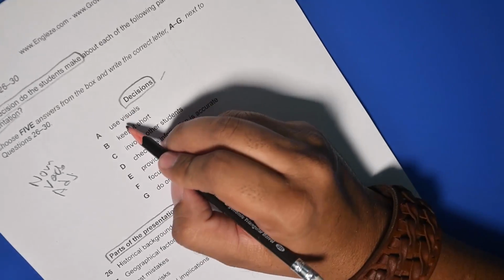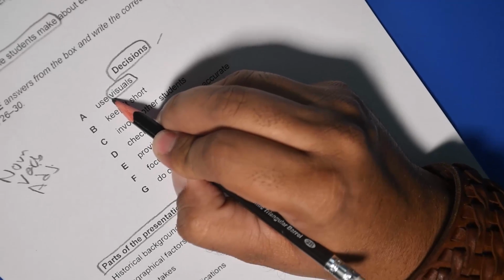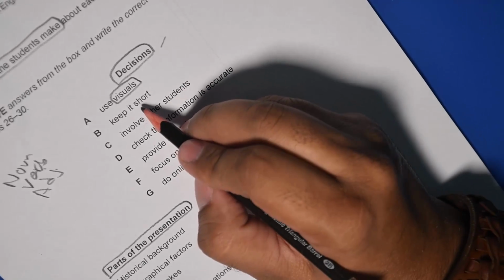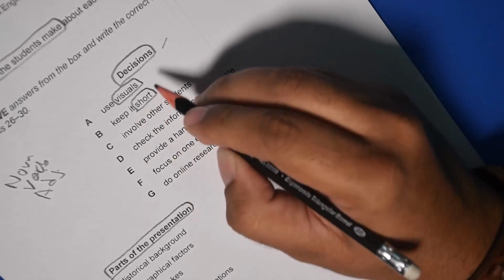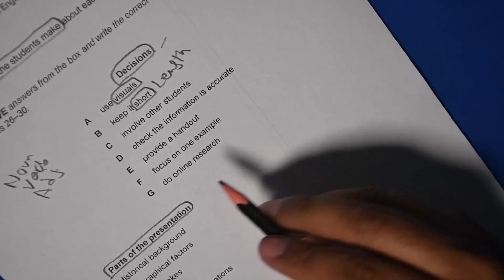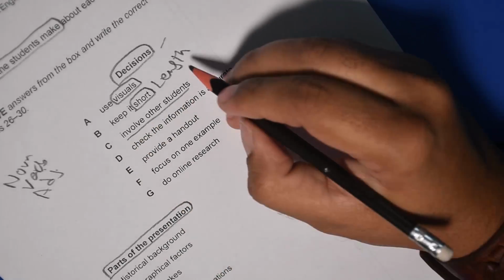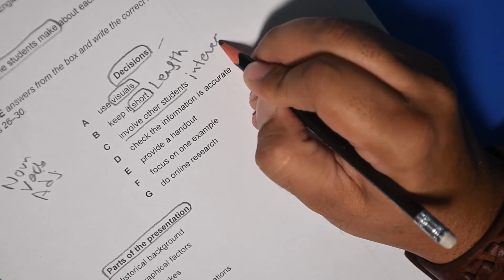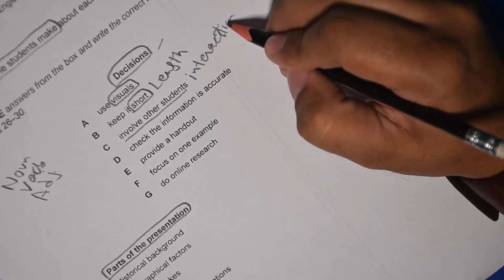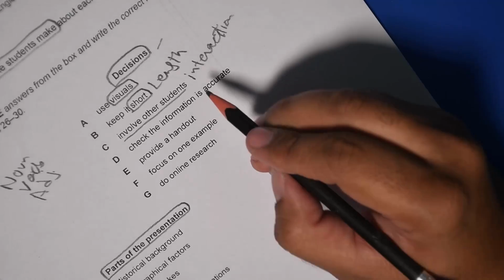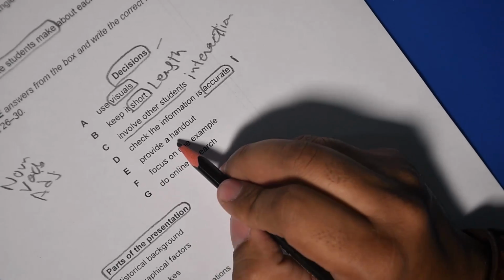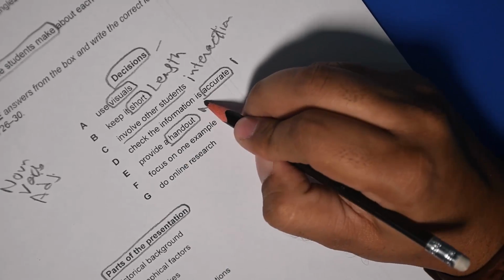Now A is use visuals. For visuals they can use words like pictures, images, anything like that. Keep it short. Remember, when they say keep it short, you can write here something like length. Involve other students. That means interaction. Alright, my handwriting is bad when I'm writing fast. Check the information is accurate. Over here it is all about accuracy. Provide a handout. For handout they might use the word notes.